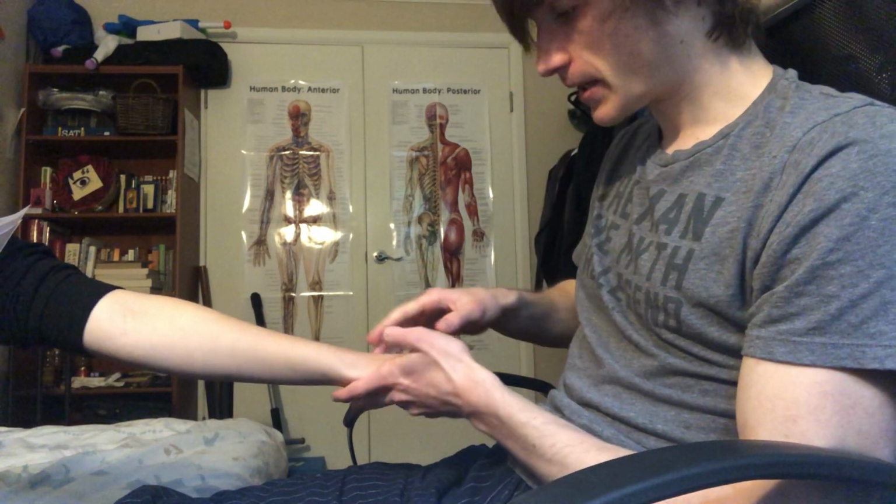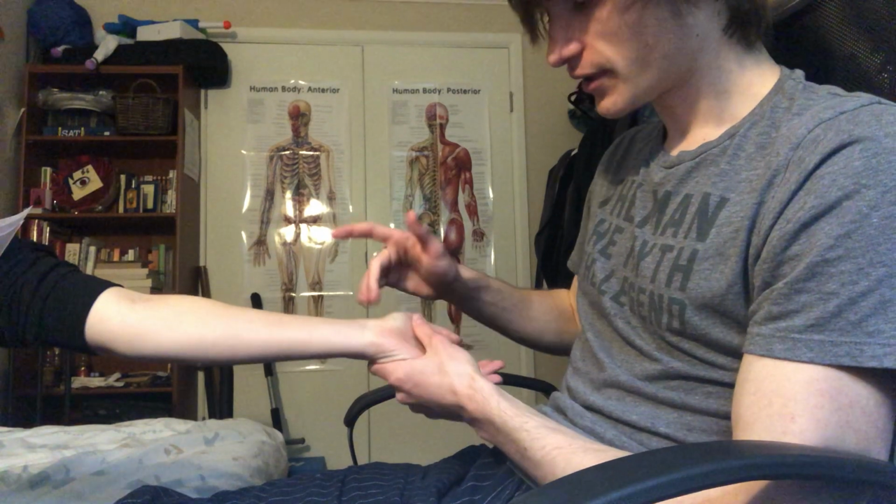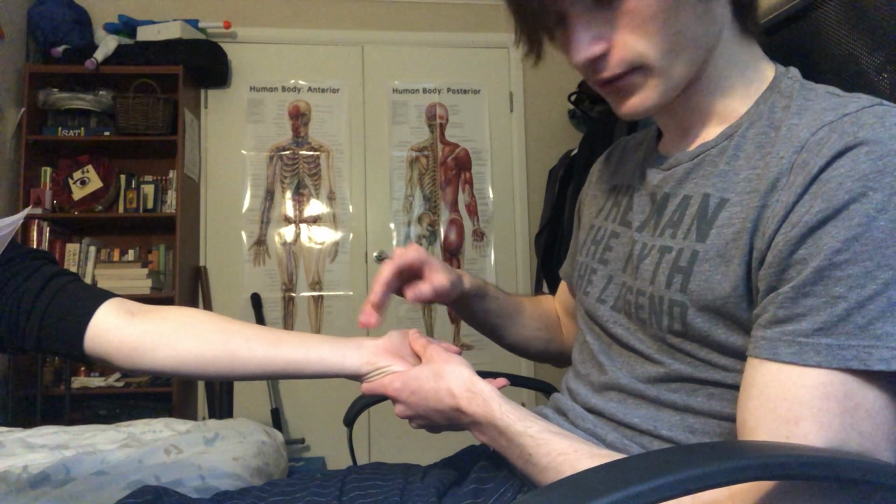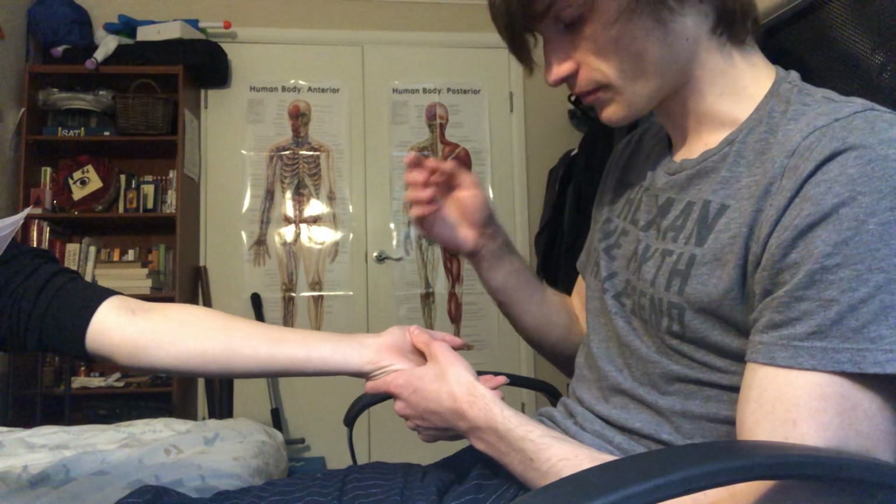Okay, flexor retinaculum. The flexor retinaculum is going to be, again, holding down the tendons, except it's going to be on the flexor palmar side. Not palmar, dorsal.